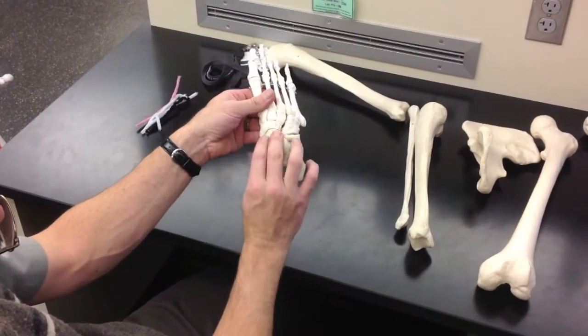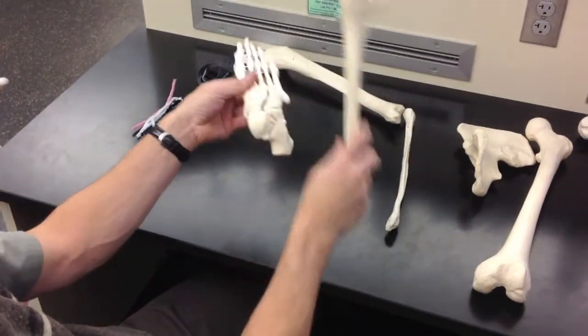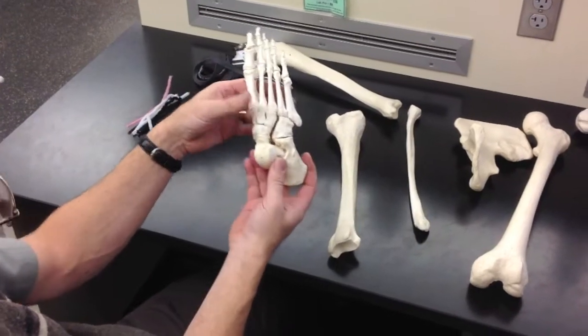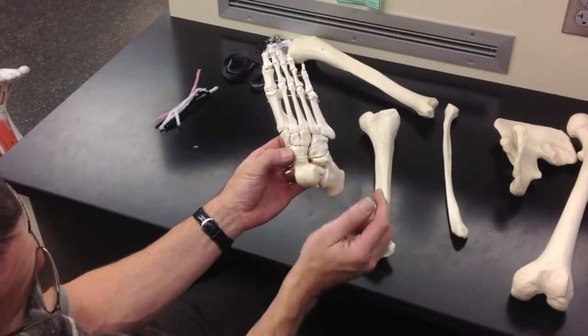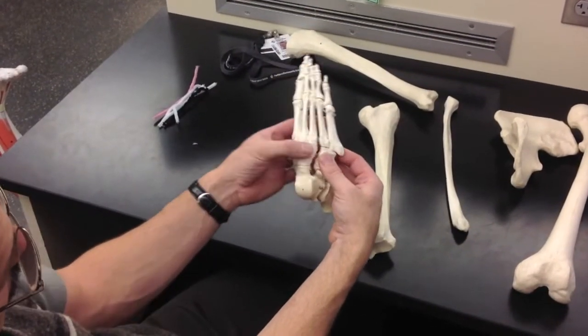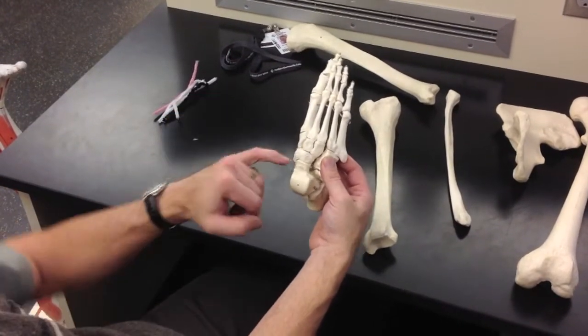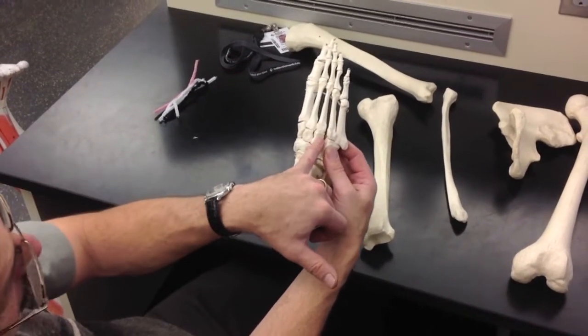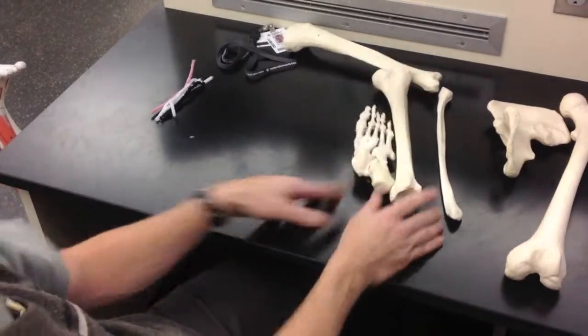So I have my talus, which is where my tibia goes. I have my calcaneus, or calcaneus. My navicular is the half moon. The cuboid is the square. Then I have my three cuneiforms. So if this is a right foot, this would be medial, intermediate, and lateral cuneiforms. Then I need a leg for muscles.